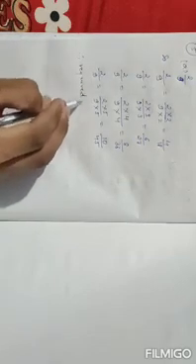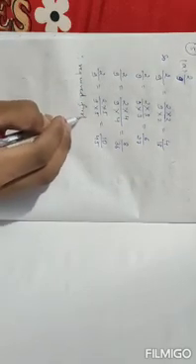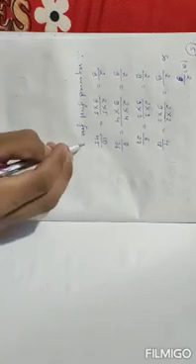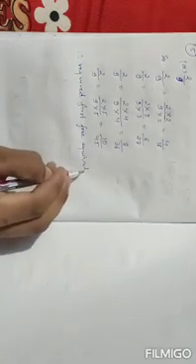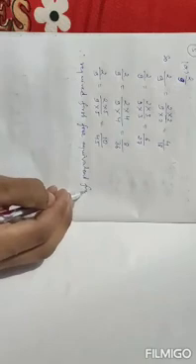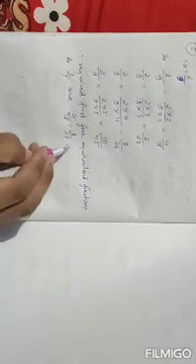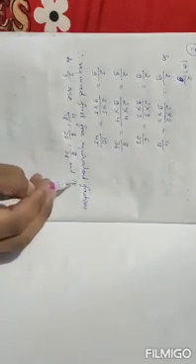Therefore the required first 4 equivalent fractions of 2 by 9 are 4 by 18, then 6 by 27, then 8 by 36 and 10 by 45.